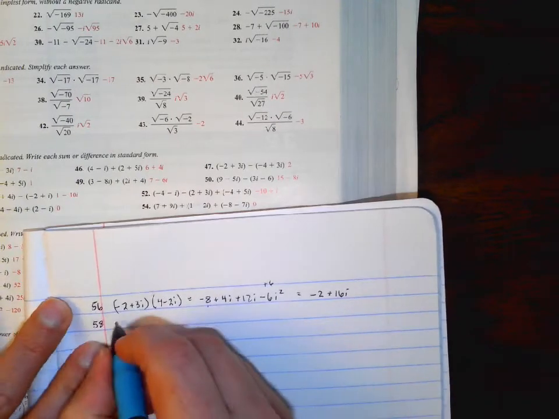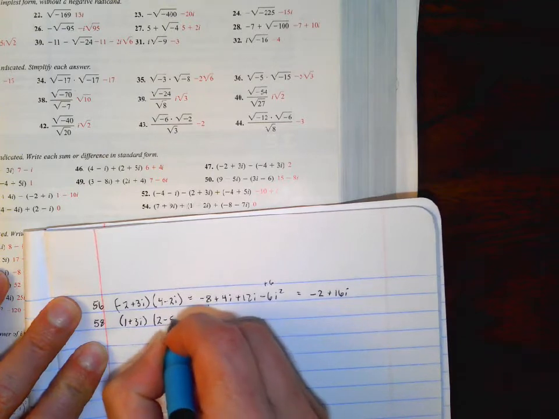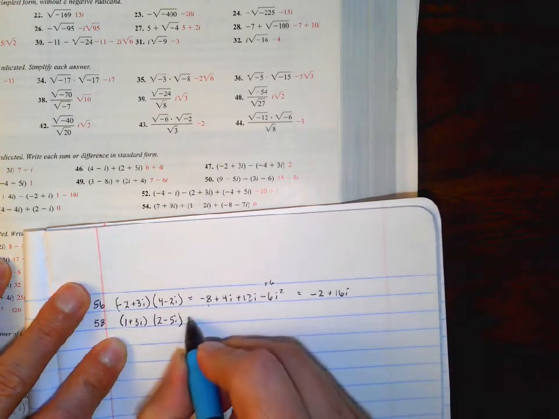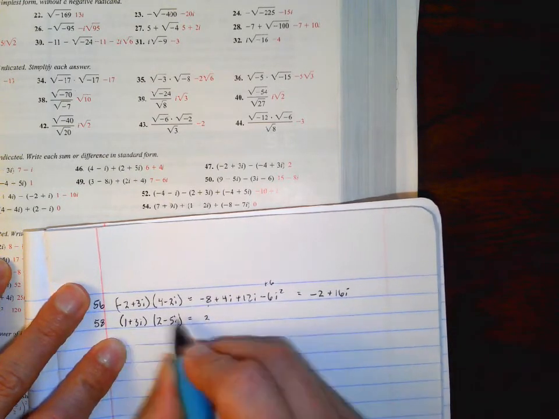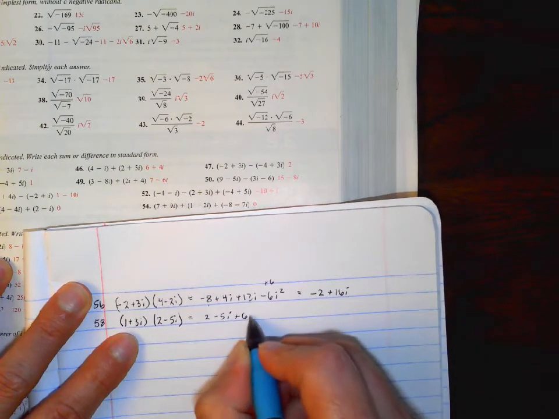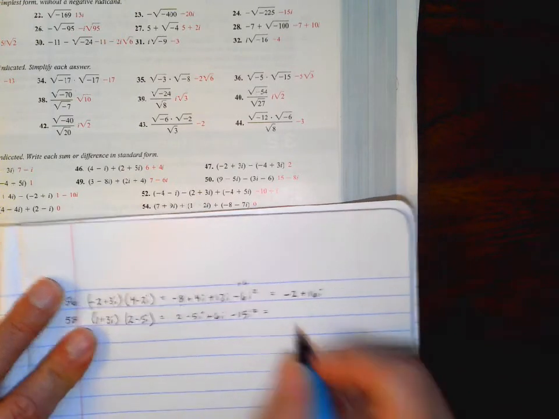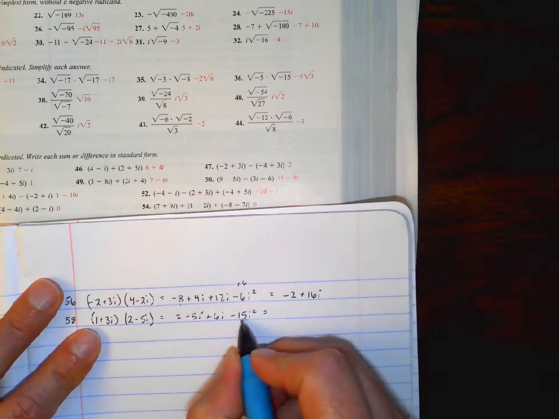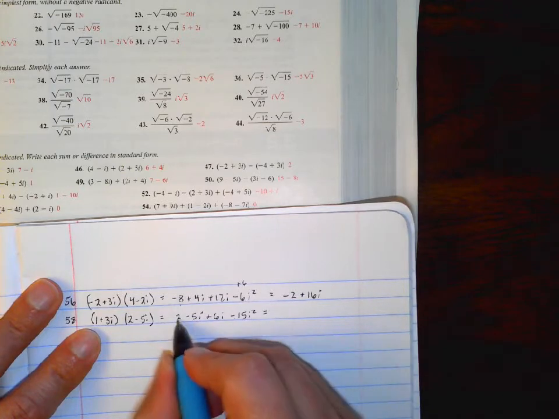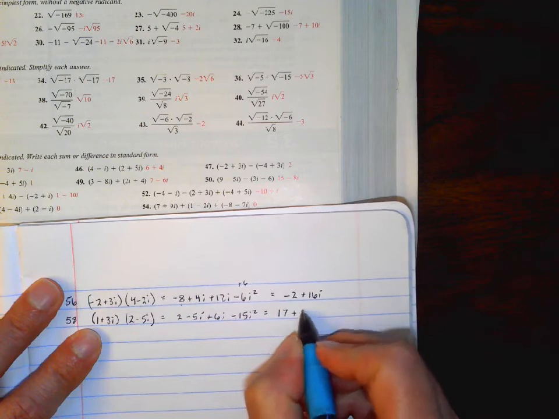58. Okay, 1 times 2 is 2. 1 times negative 5i is negative 5i. Plus 6i minus 15i squared. i squared is negative 1, makes that a 15, positive 15. Plus 2 is 17, and plus i.